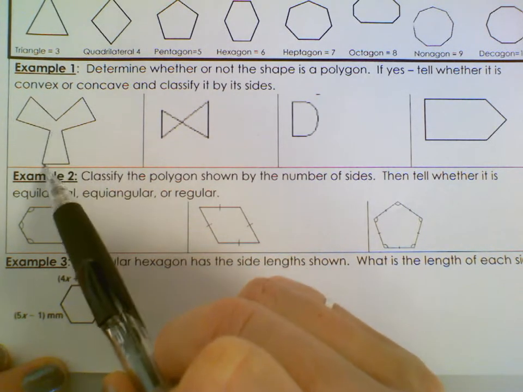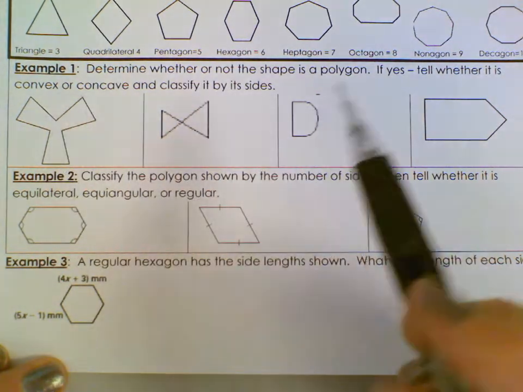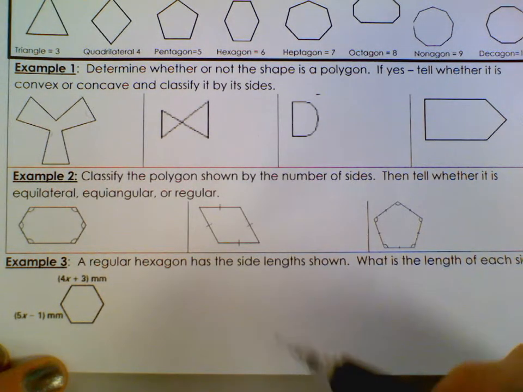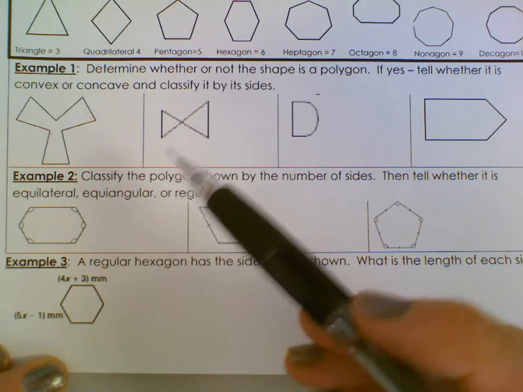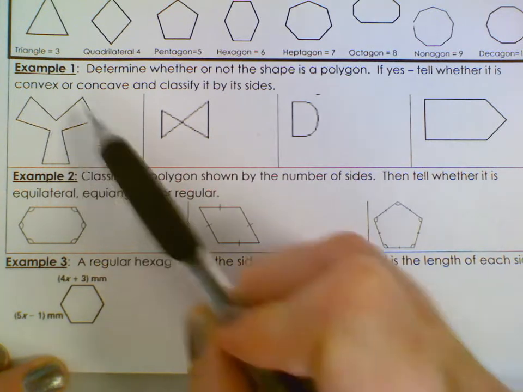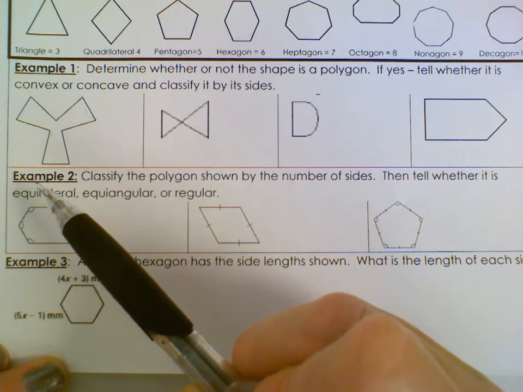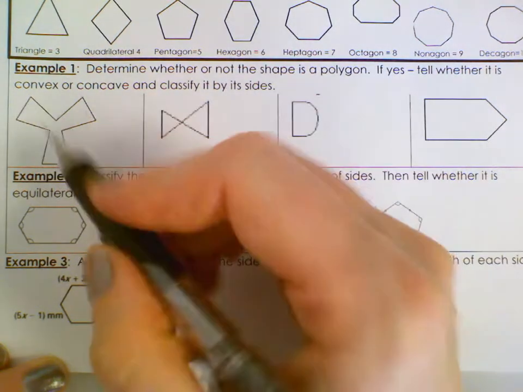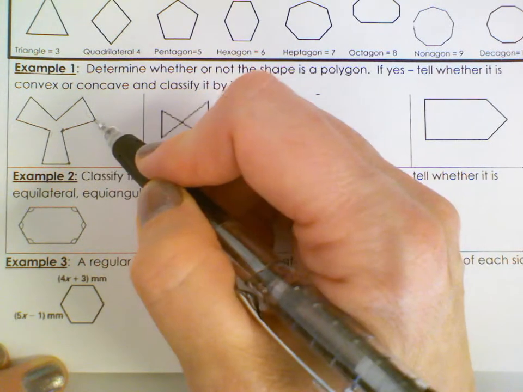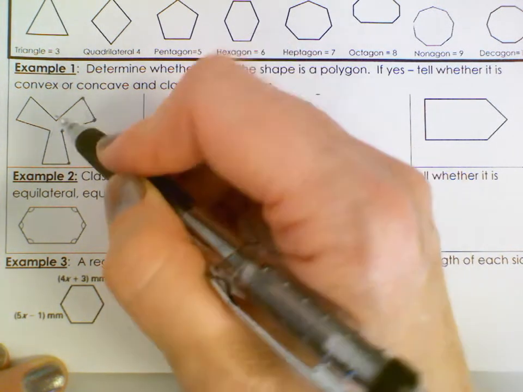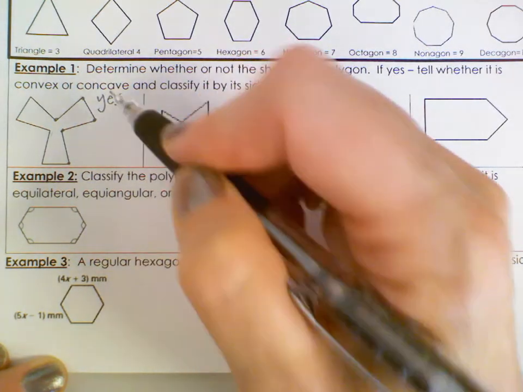Okay, so this polygon right here, or this shape right here, what we want to do is go up and look at those 3 bullets and decide if we can say yes to all 3 of those, and then it's a polygon. So does it have 3 or more straight sides? Definitely. Is it closed? Yes. And no matter where I put my pencil, do I only ever have 2 sides that meet at a vertex, right? And I can say yes to that as well. So this is a yes, it is a polygon.